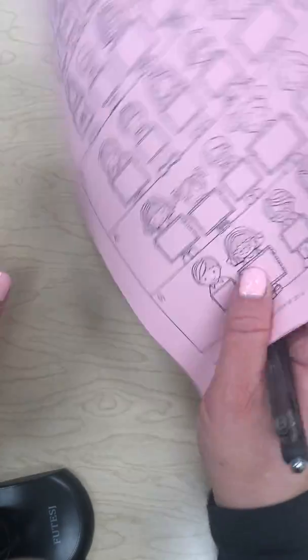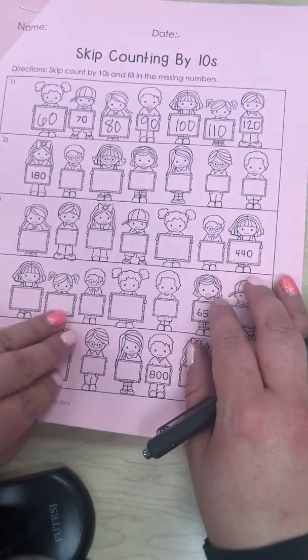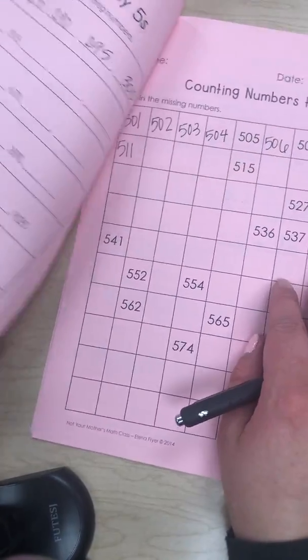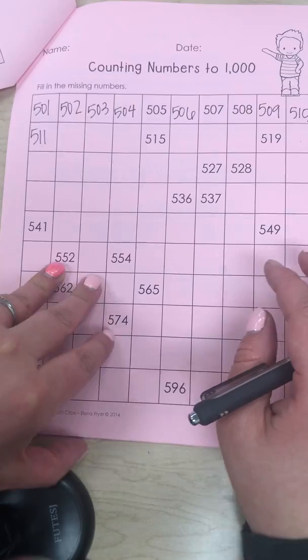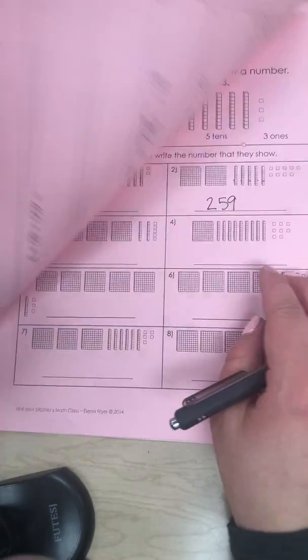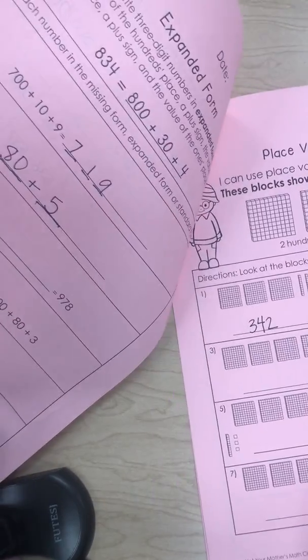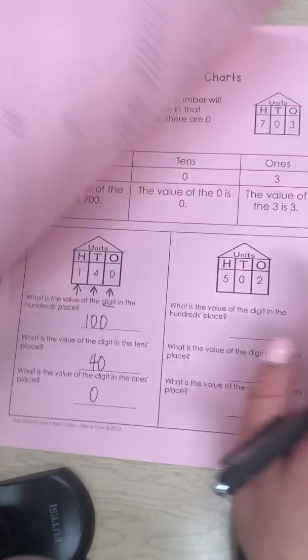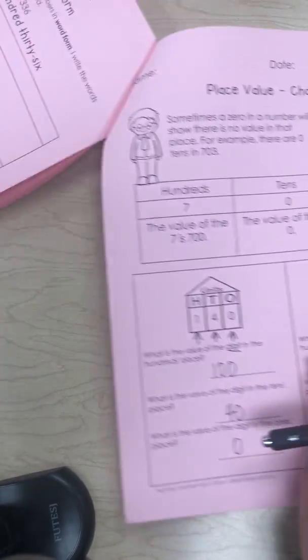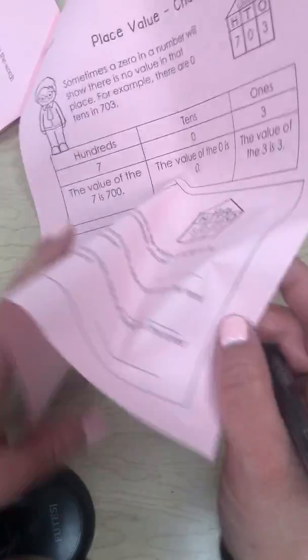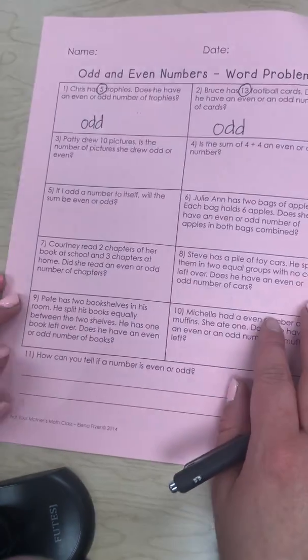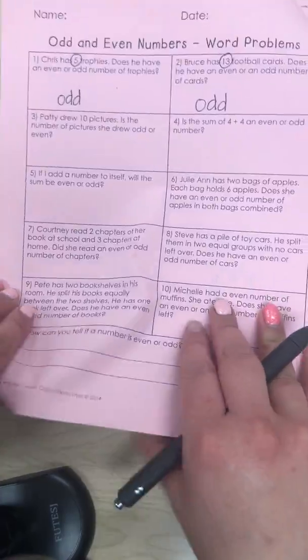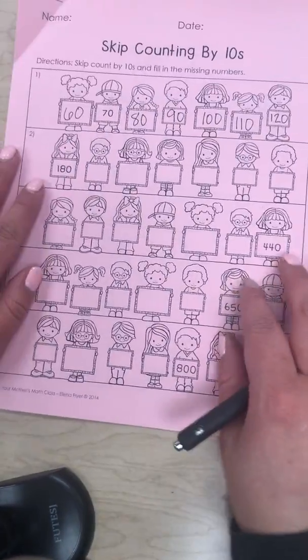So that is, like I said, going to be some review. You finished these 2 pages yesterday. I want you to finish your counting numbers to 1,000 goal, your expanded form goal, your place value blocks goal, word form, charts, and even or odd. I know it seems like a lot. These should be pretty quick worksheets for you though.